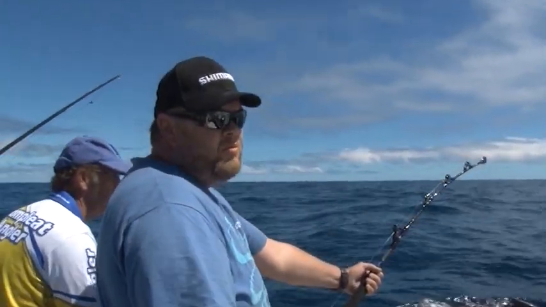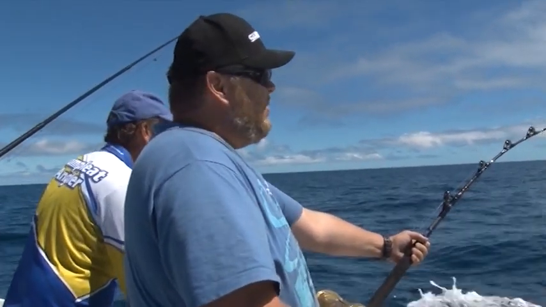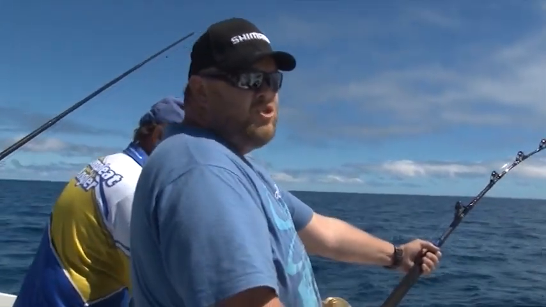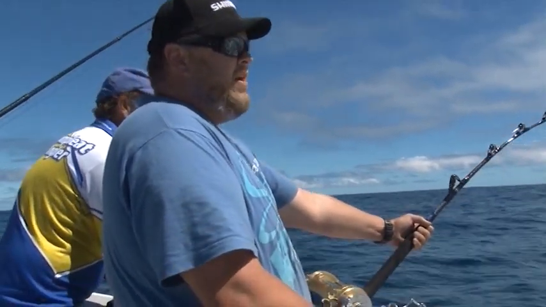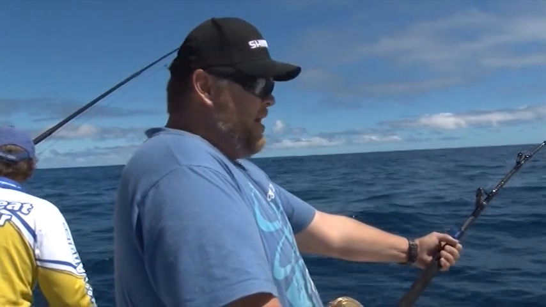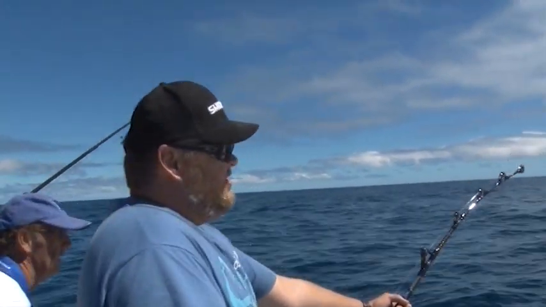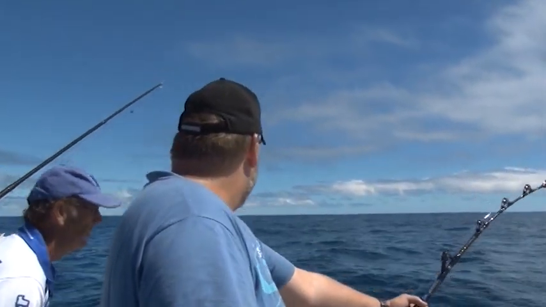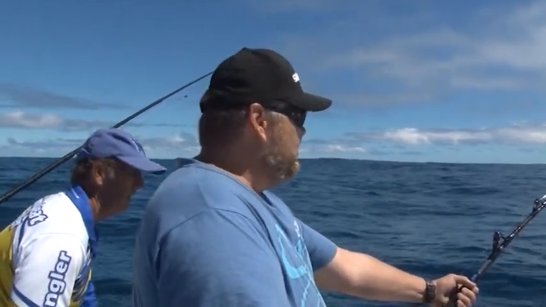Again, we're inexperienced. We don't know really what to do. There's no better way to learn to do anything in life but just go and do it and make failures and make stuff-ups. We made one huge one already today. Is this a blue marlin? I think it's a stripe, this one.